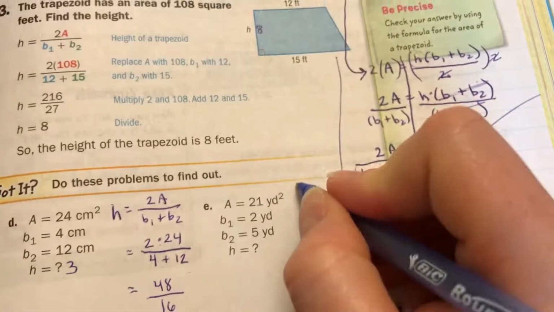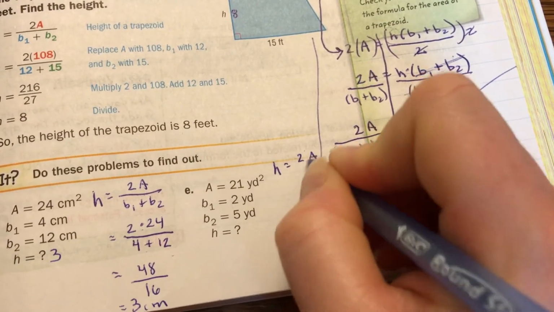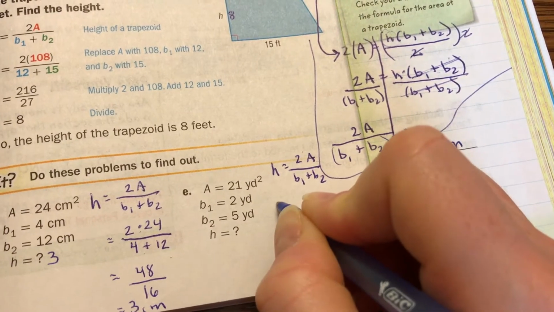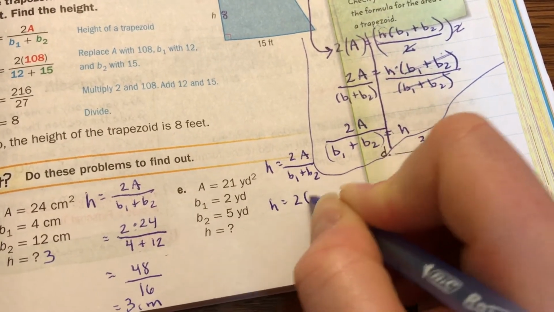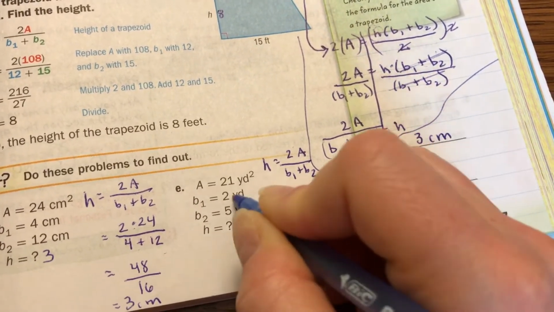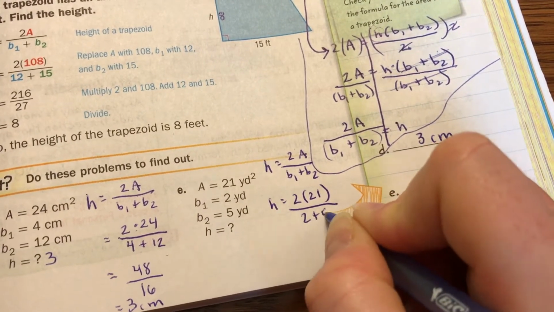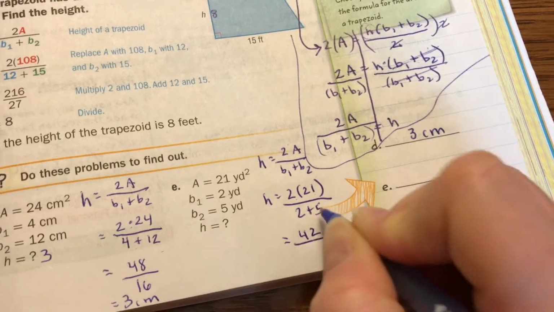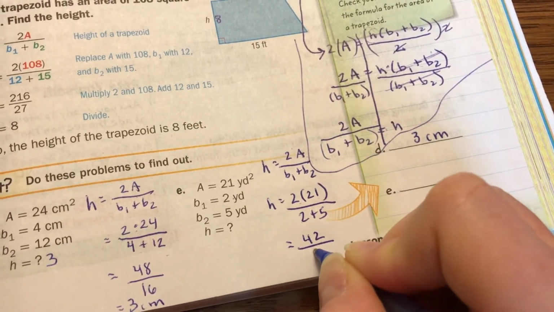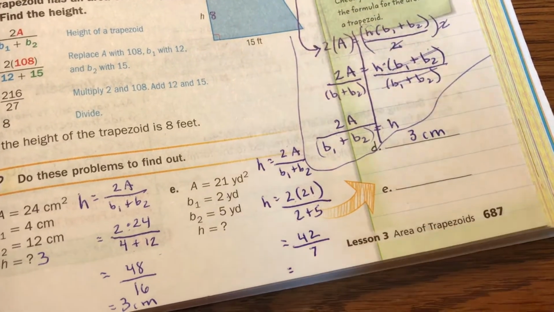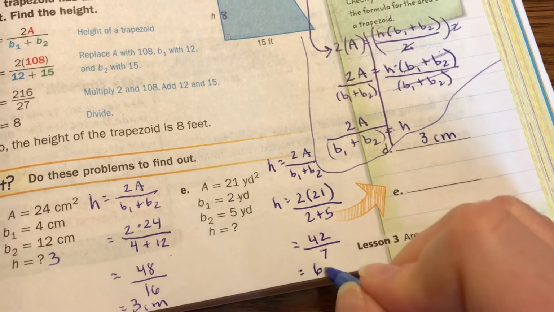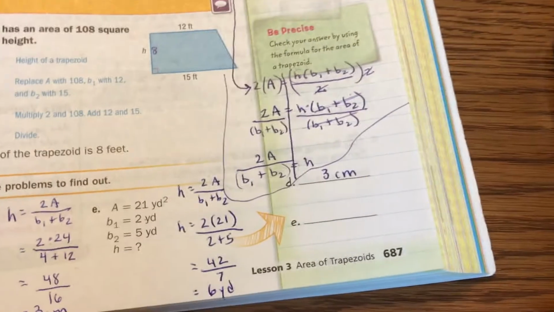All right, let's do this one. Again, H equals 2A divided by the sum of both bases. So the height equals 2 times 21 divided by 2 plus 5. So 2 times 21 is 42. And then this 5 plus 2 is 7. And 42 divided by 7, I know that is 6. And we're talking yards. So let's see if that works.